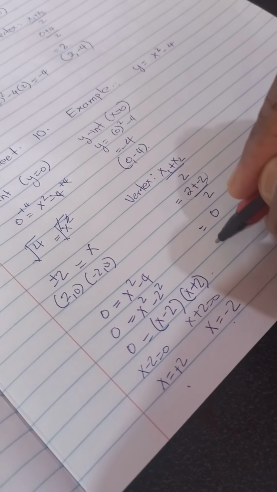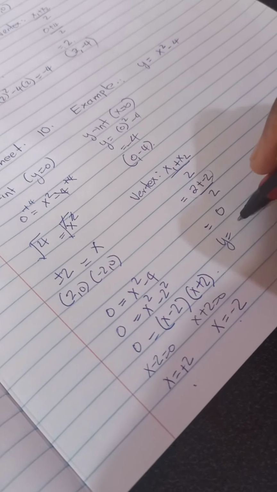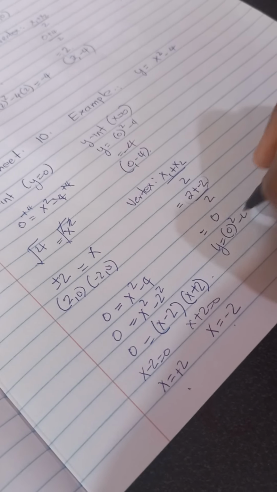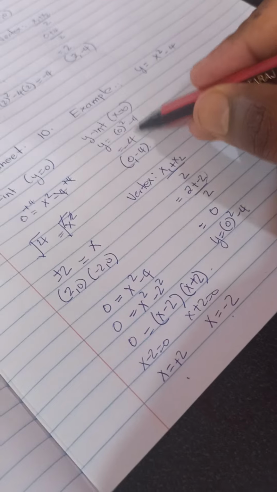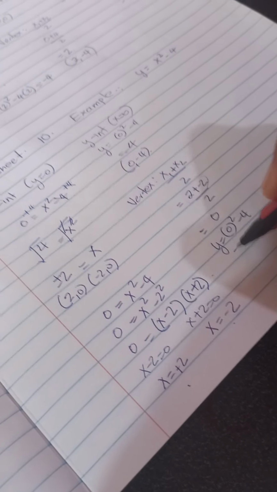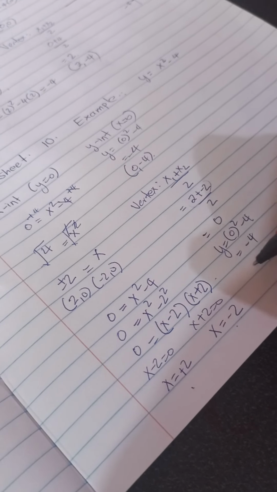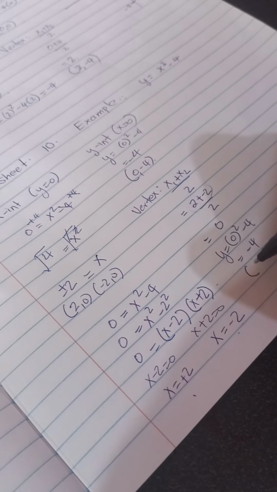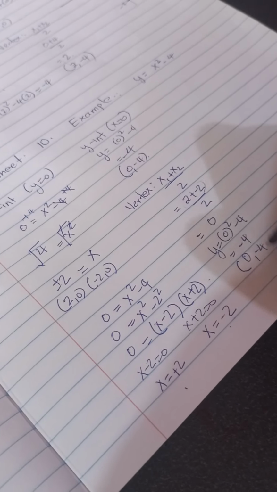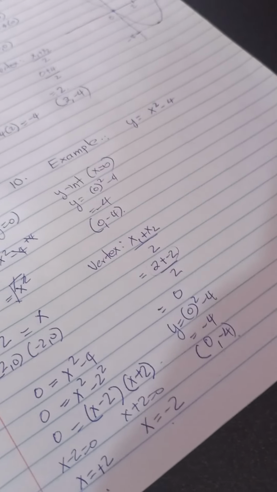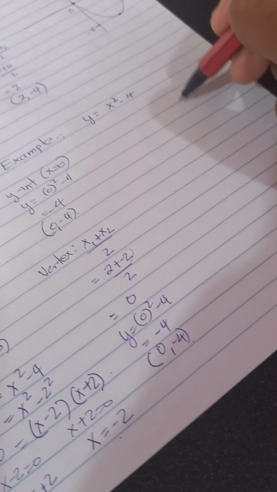We need to find the y value also. Y is equal to 0 squared minus 4. Now this is the same calculation as for the y-intercept, so negative 4. In other words, our y-intercept is also our turning point. Finally, I need to plot my graph.